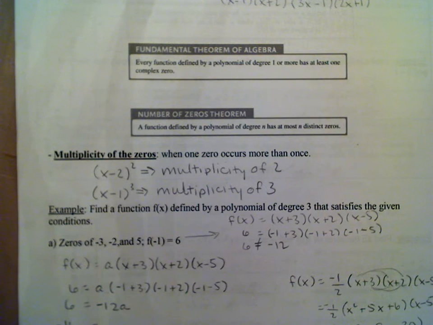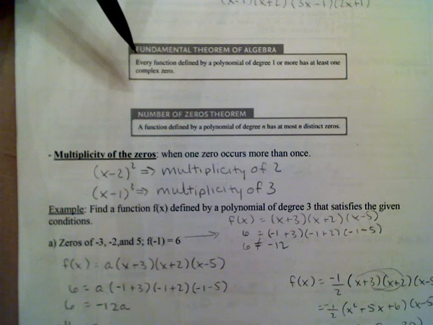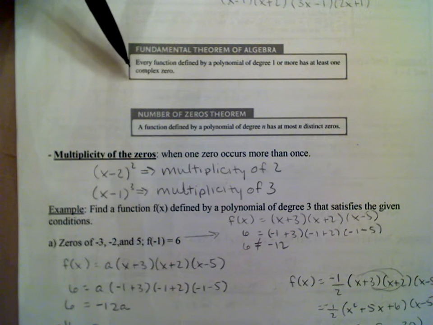Hi guys, so I wanted to walk you through the remaining notes for section 3.3. Where we left off today is the fundamental theorem of algebra, which basically says that every function defined by a polynomial of degree 1 or more has at least one complex zero. What that's basically saying is you are going to have some type of zero, whether it's a real number zero or a complex zero that involves an i. You are going to have at least one zero.